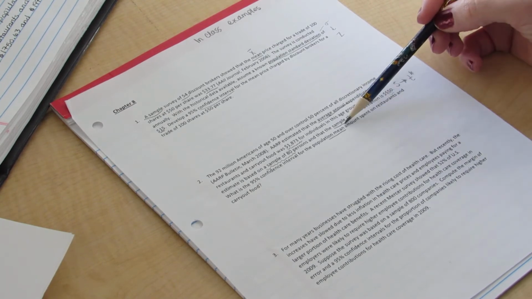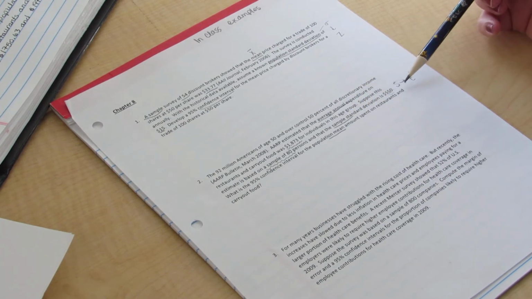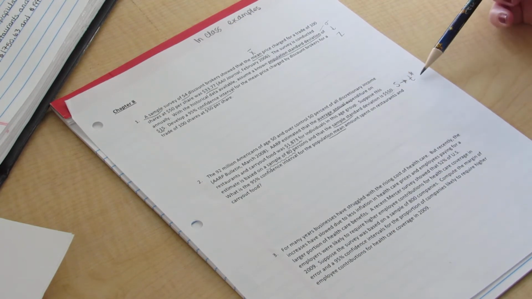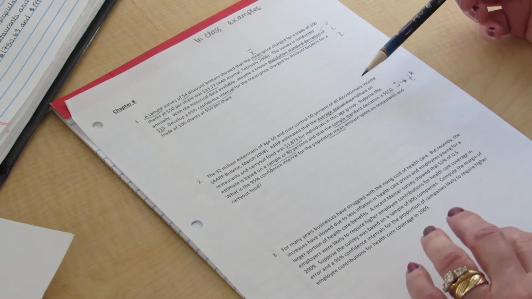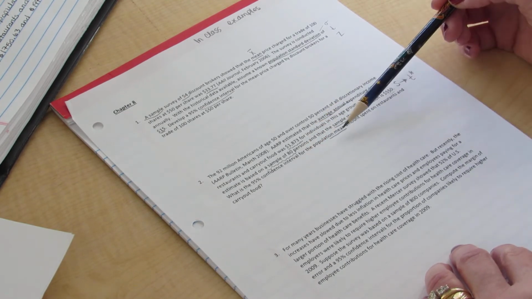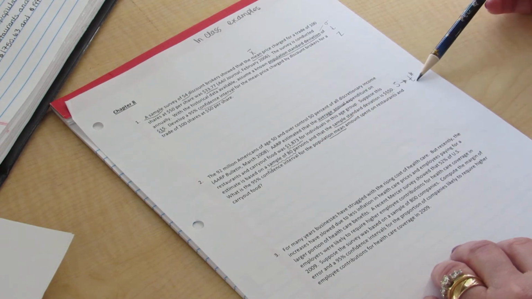If you have sample standard deviation, as in this problem, because we are given s, we have to use a t value. I'm going to call it the critical t, and put a little asterisk on it so that we know it's not from a formula, but a number that we get from a table. So we're going to pull the confidence interval formula for means that uses the t value.